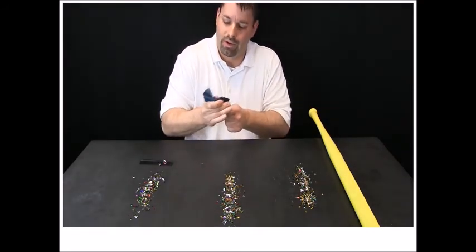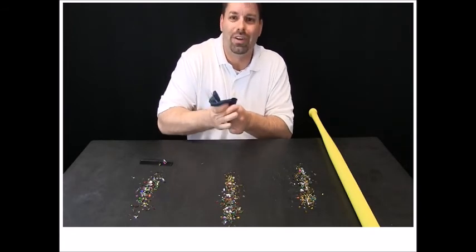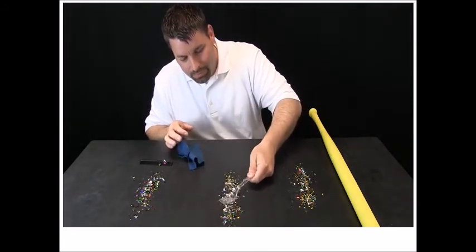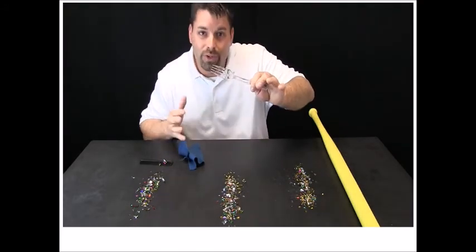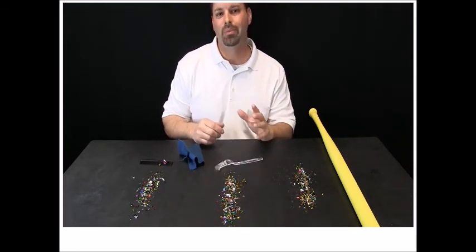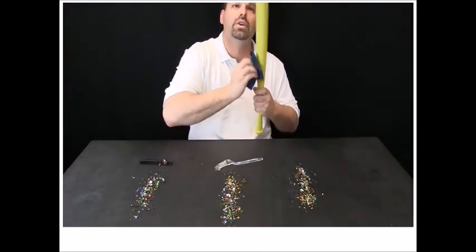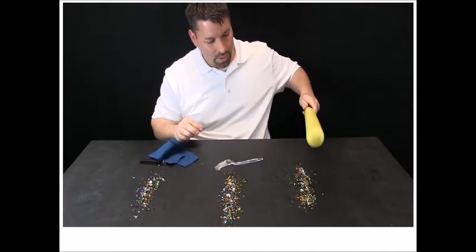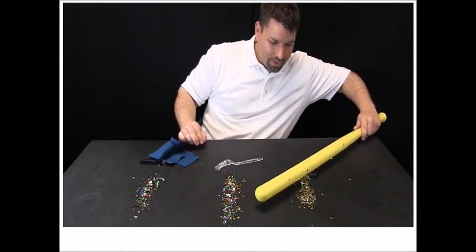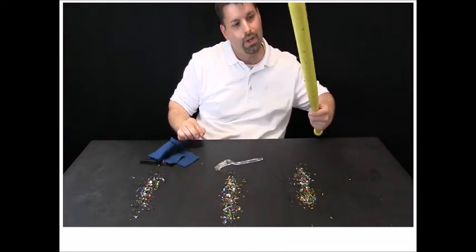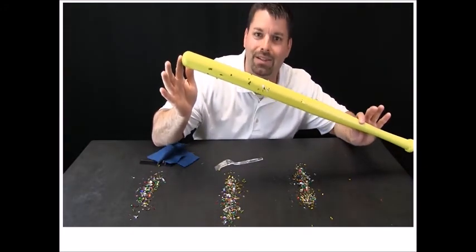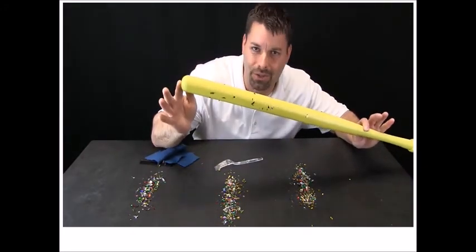Let's try the fork. Charge it up with lots of extra negative charges. Pass the fork over. And you can see a few bits of paper are attracted to the negative charges. Now let's try the plastic bat. We charge it up, and you can actually hear and see the paper stand on end as I wave it over, and it jumps right onto the bat. It didn't jump. The positive and negative charges were attracted to each other.